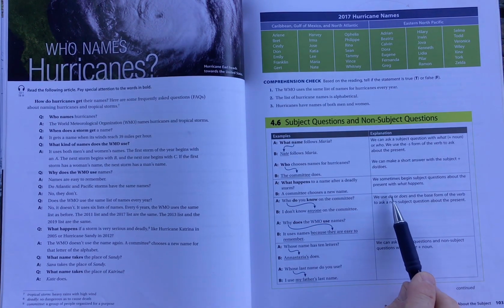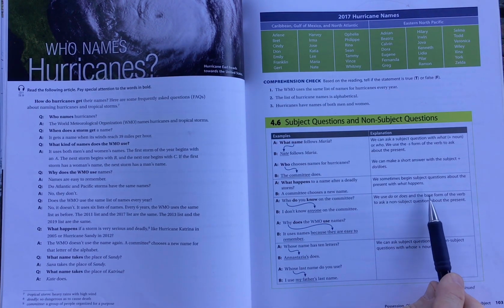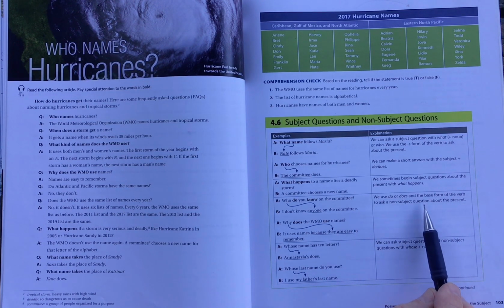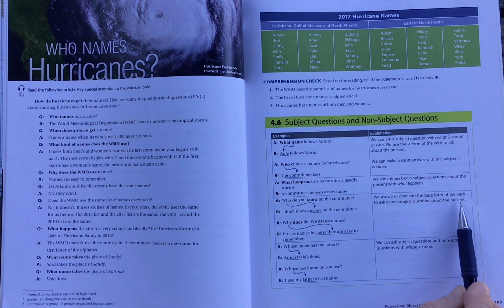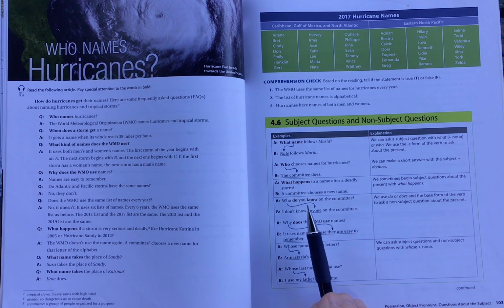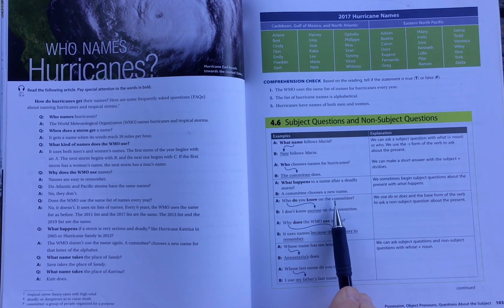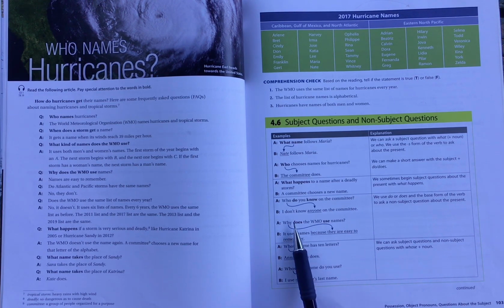We use do or does and the base form of the verb to ask a non-subject question about the present. Let's take a look at the examples. Who do you know on the committee? Or why does the WMO use names?